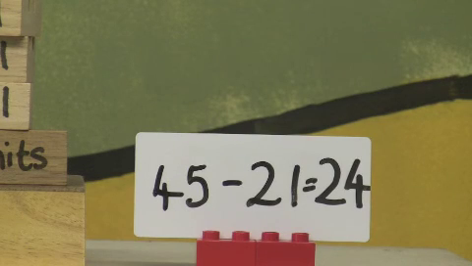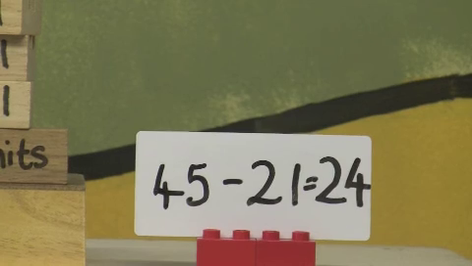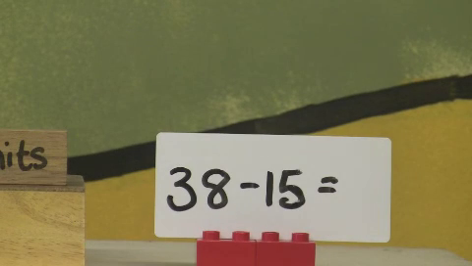Try the next one with your Lego blocks. Use your Lego to solve 38 take away 15. Pause the video and have a go, then replay to see if you got it right.